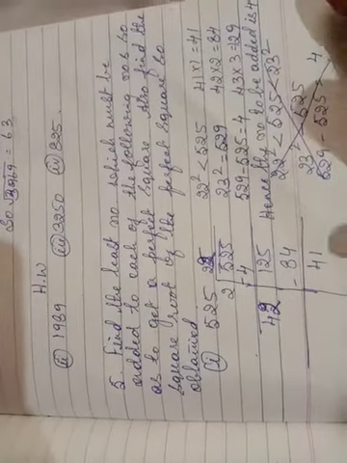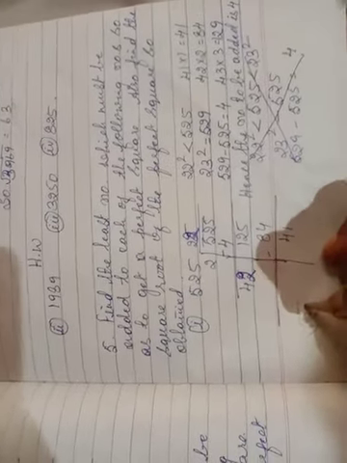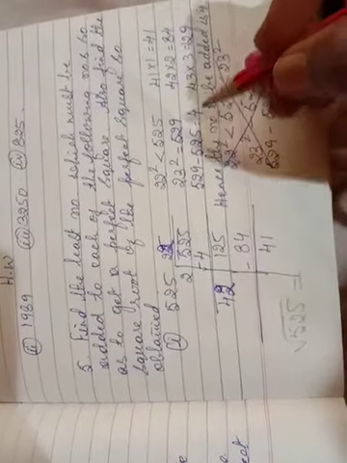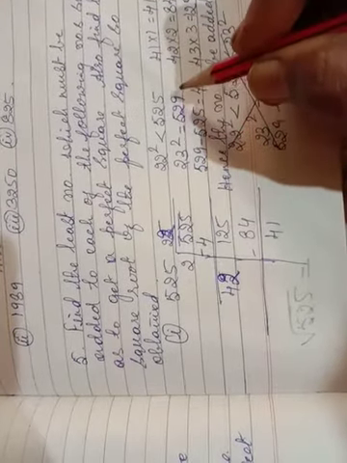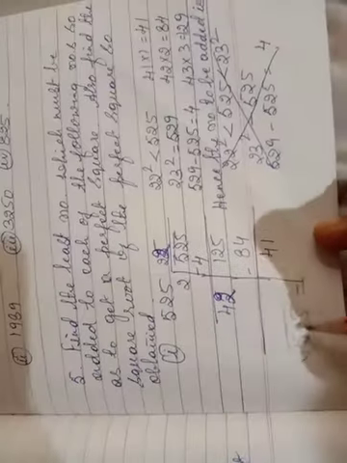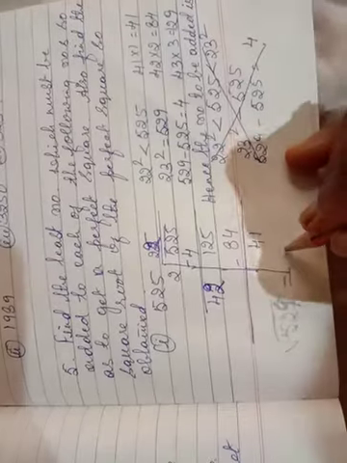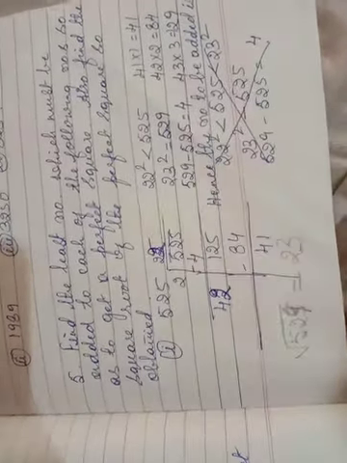the square root of, okay, I have not written. Therefore the square root of 525 is equal to how much? Sorry, the square root of 525. 23 squared is 529. So you have to add this, correct? So therefore the square root of 529 is equal to how much you have to take? 23. Okay children, this is how you have to do.